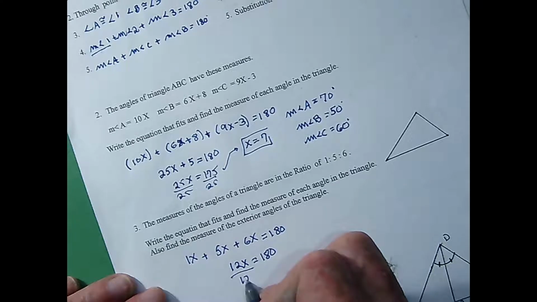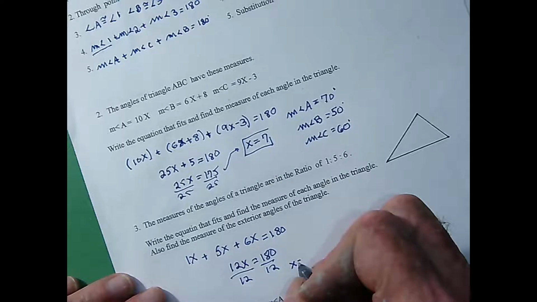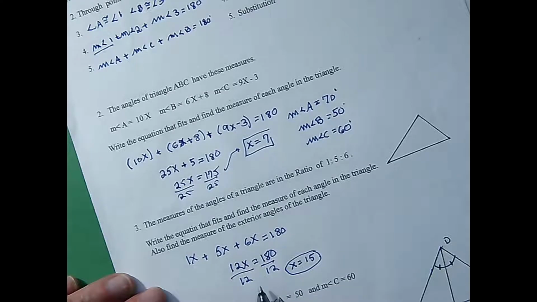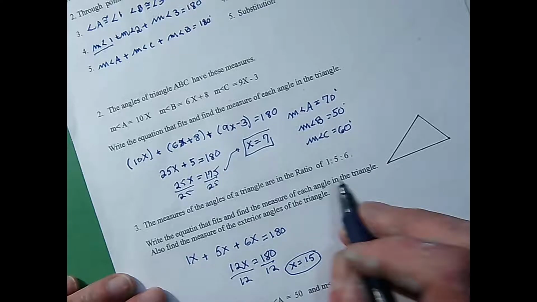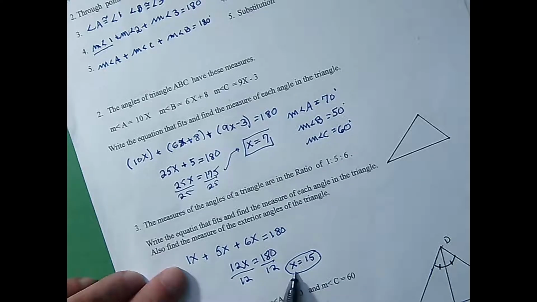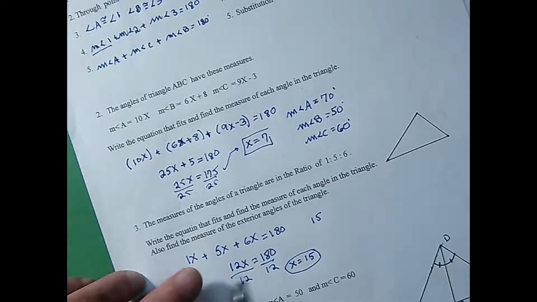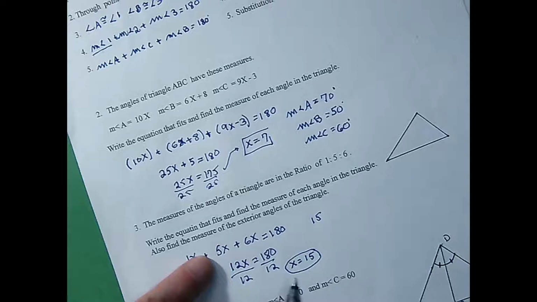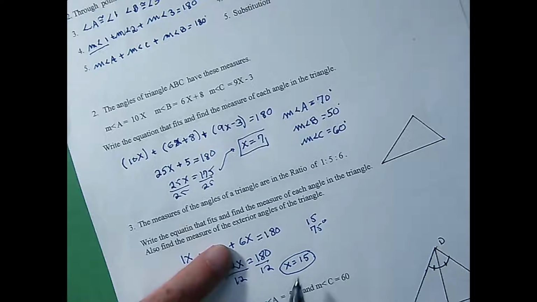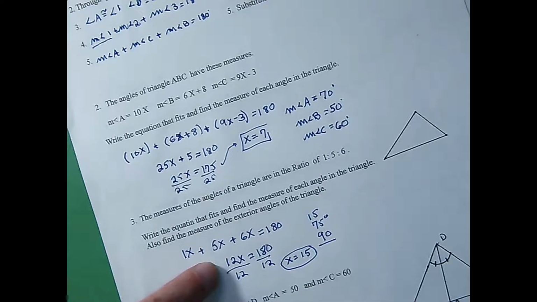Does 12 go into 180? Yes, it does, nicely. And x would in fact be equal to 15, just because 180 divided by 12 is 15. But now stick around. The angles were in a ratio of 1 to 5 to 6. We called them 1x, 5x, and 6x. And one of the angles would have been 15 degrees. The other one would have been 5 times x, and 5 times 15 would have been 75 degrees. And the last angle would have been 6 times 15, therefore 90 degrees. You could check on those. They do add up to 180 degrees.